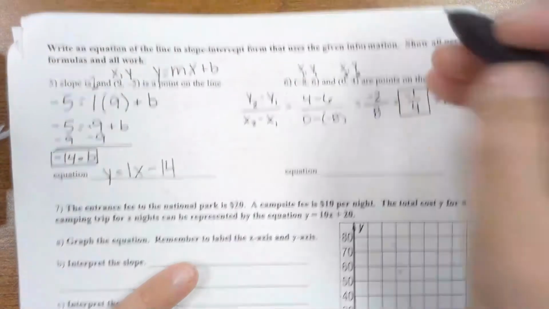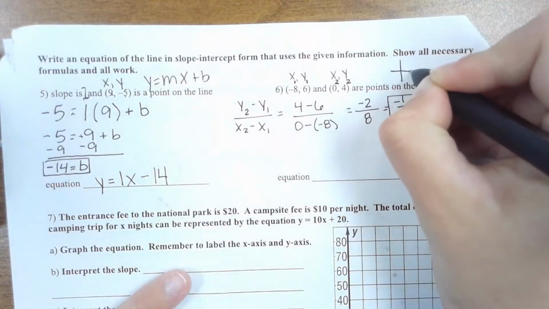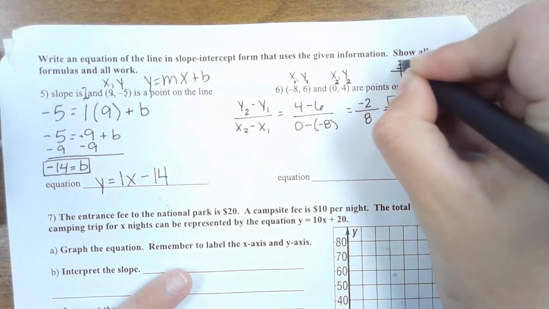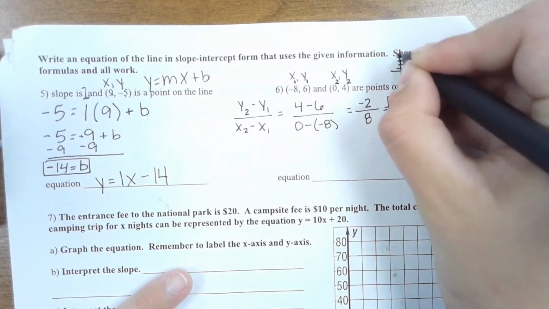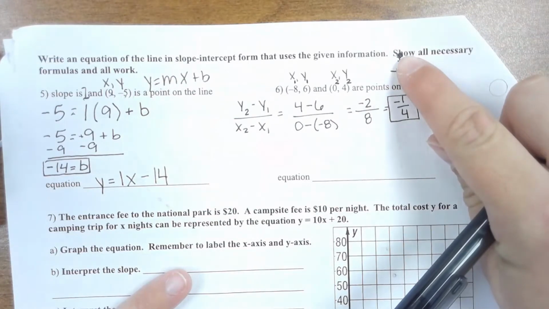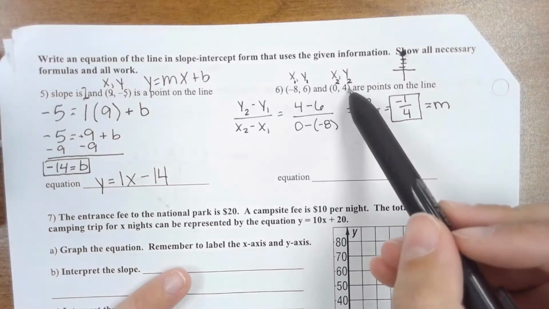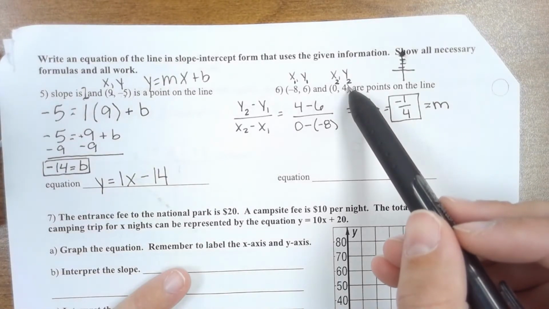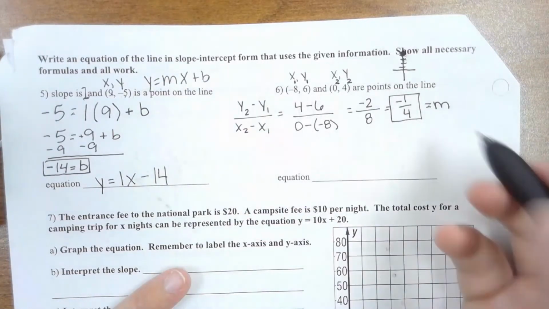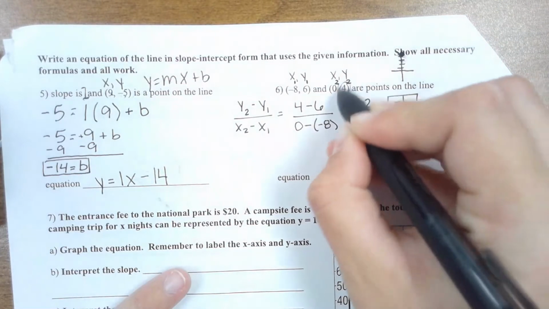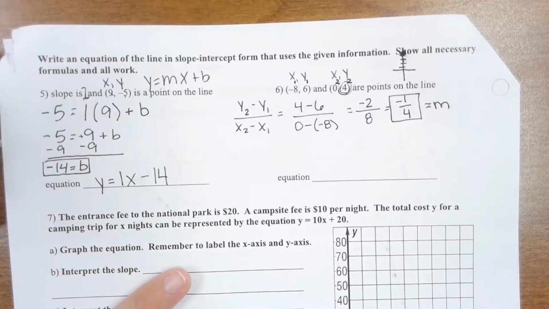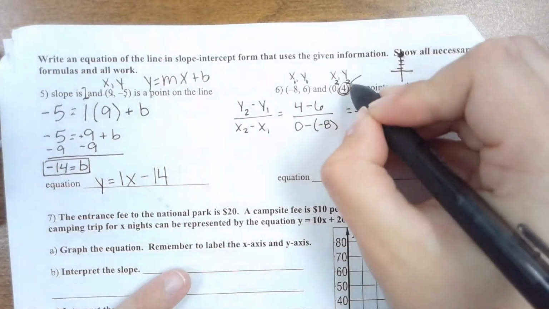So if I were to plot this on a coordinate plane, 1, 2, 3, 4, this is where that point is going to be, and that's the point that crosses on the y-axis. So we don't actually need to do anything to find our y-intercept, because they're telling us right here that our y-intercept is 4. So this is our b value.